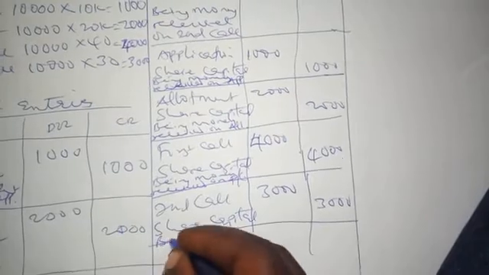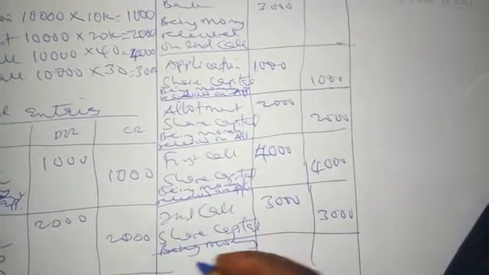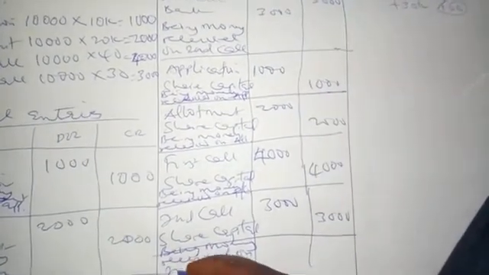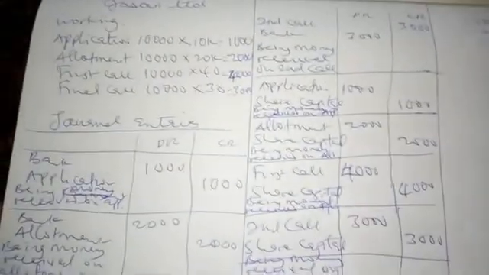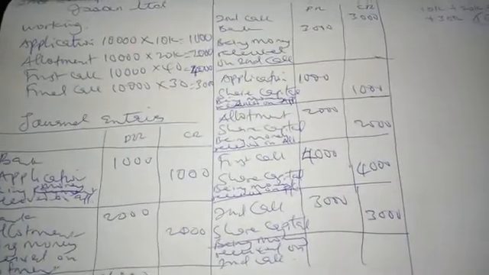Then this one being money received on second call. Okay, we're done with the journal. So now that we are done with the journal, the next thing is to open the ledgers. I'll pause this one. This is for the journal, then we'll do the ledgers.